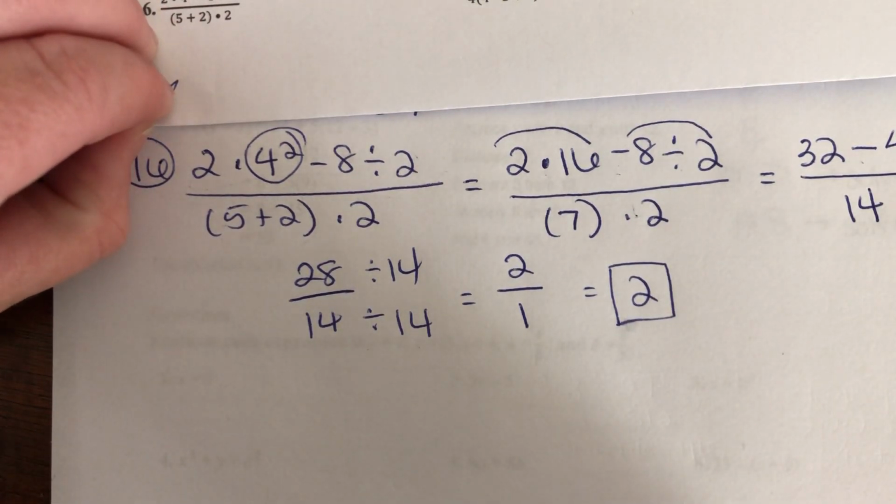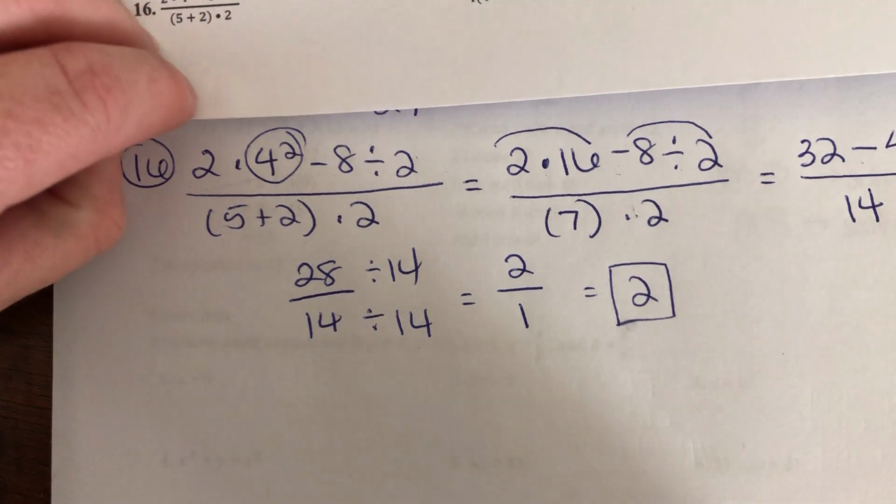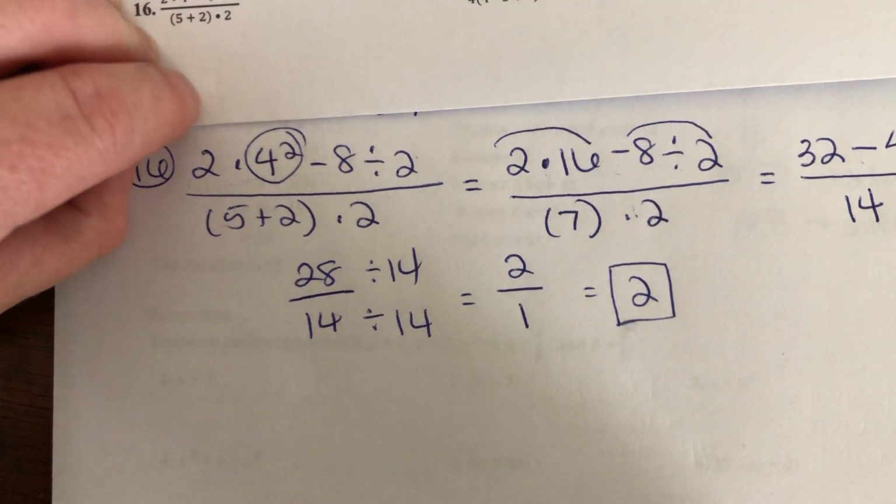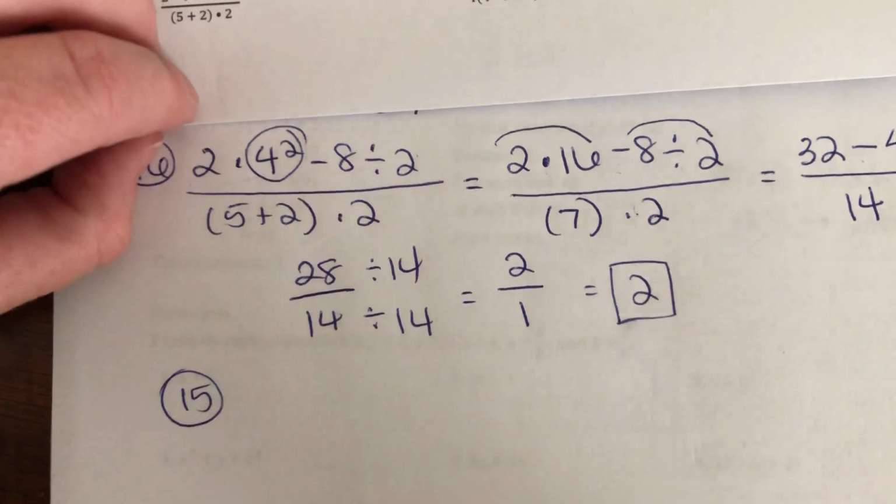Okay, and then I'm going to do, let's see. The other ones look pretty easy. I'm going to do 15. That's the last one I'm going to do on this front side.